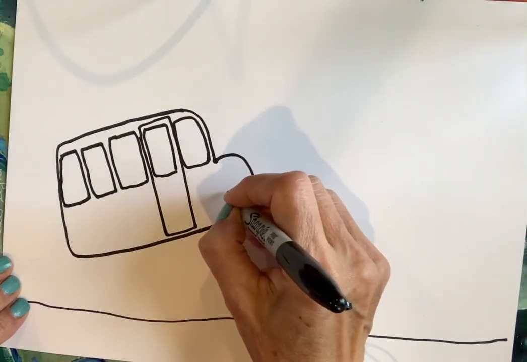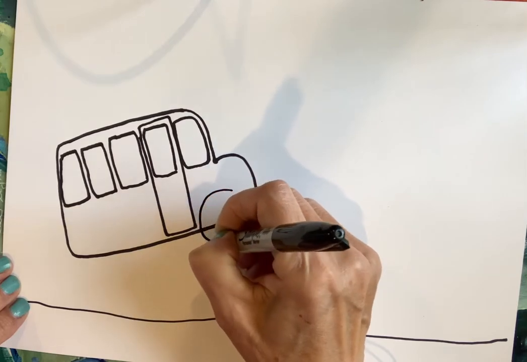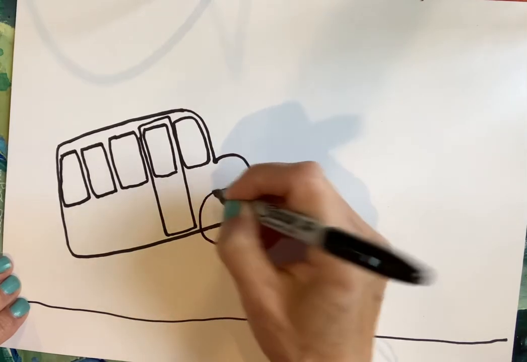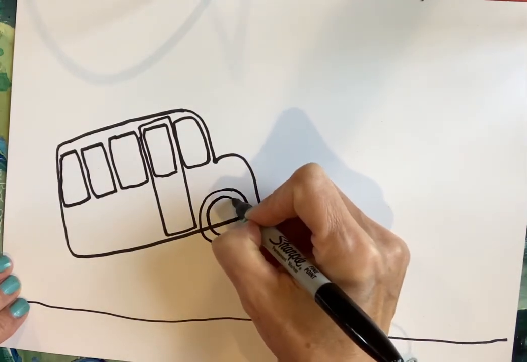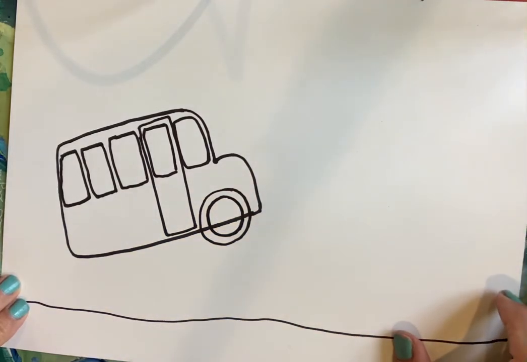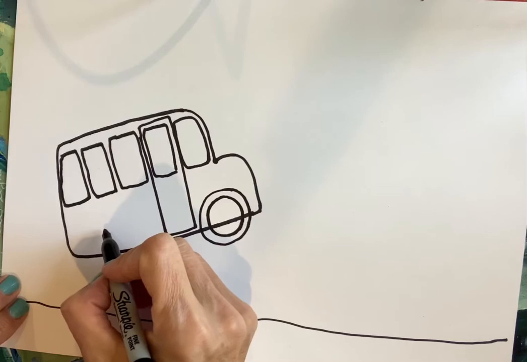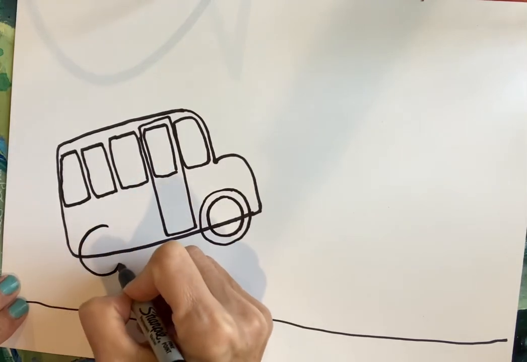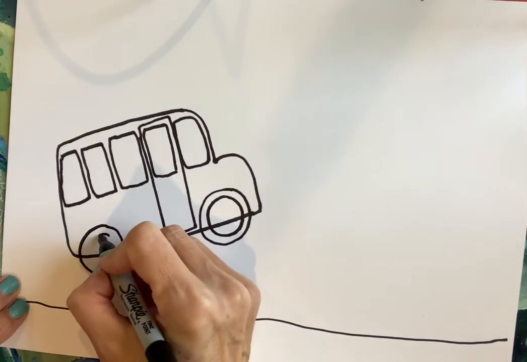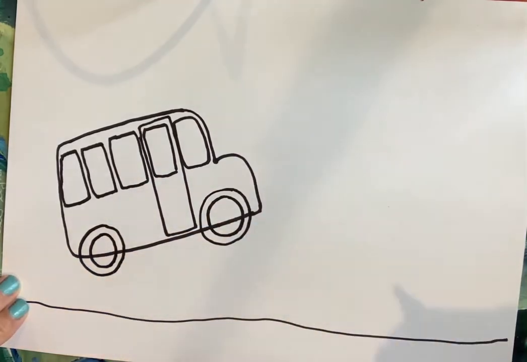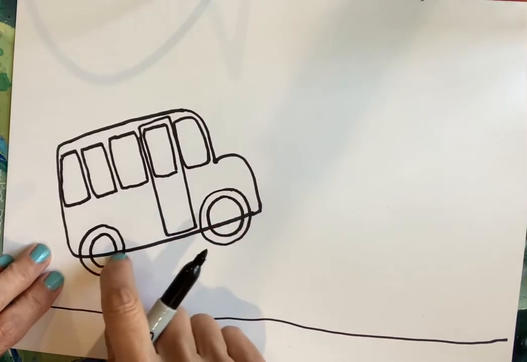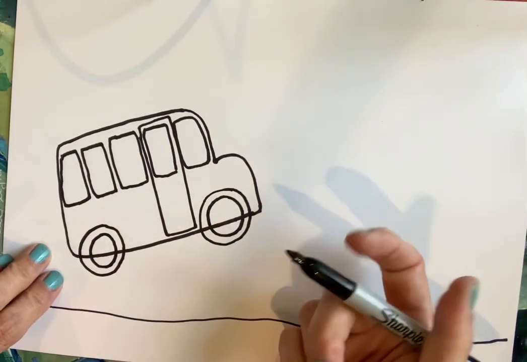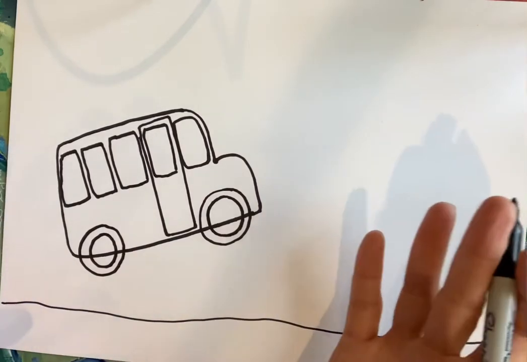Going to draw my wheel next. There's one wheel. There we go. And I'm going to draw my other one back here. Okay, there it goes. Now, if you've used a pencil, you can erase this line that goes right through the wheel. I'm using a Sharpie marker, so I'm just going to have to deal with it.